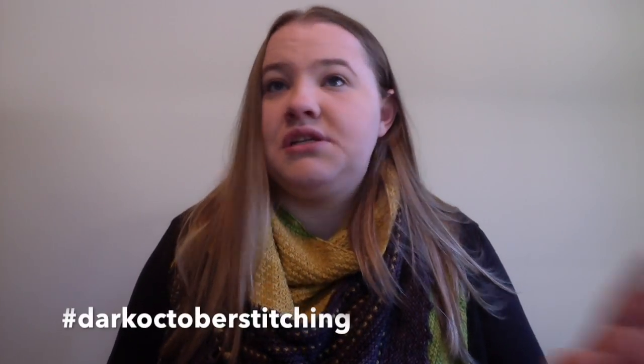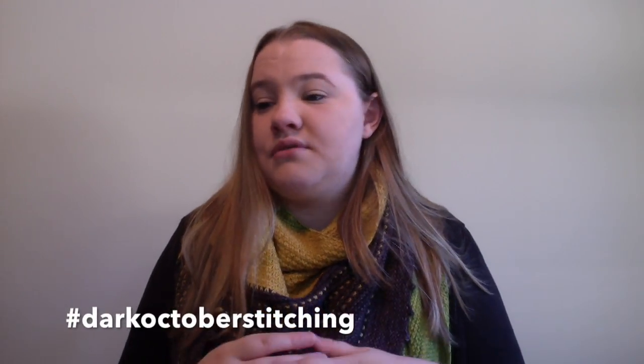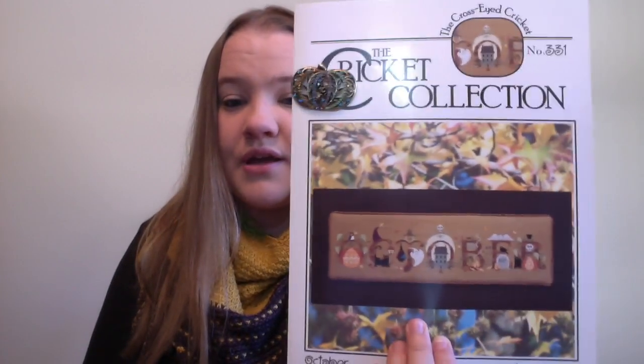So last year for Dark October stitching, I didn't make a plan. There was only one thing that I felt like stitching on, and so I started to get ready to start that project. That is October by the Cricket Collection. What I ran into was, oh gosh, there's a lot of instructions on this one.